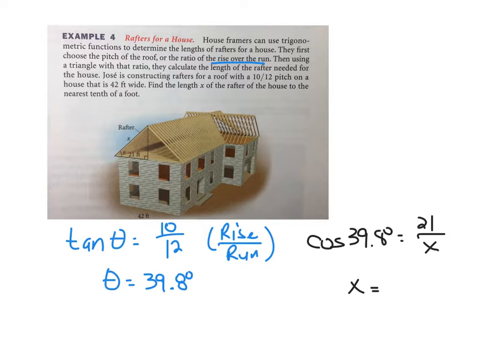Jose is constructing rafters for a roof with a 10/12 pitch. That's the rise over run. On a house that's 42 feet wide. I don't know if you can see it, there's a 42 down here on the bottom of the screen. Find the length x of the rafter of the house to the nearest foot. So you're trying to find this. That's a rafter. These are all rafters. So how long do those rafters need to be?